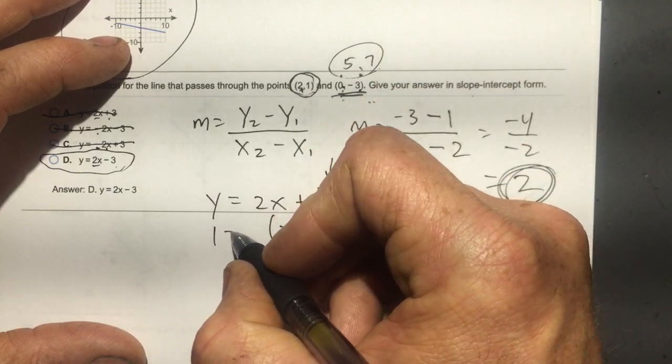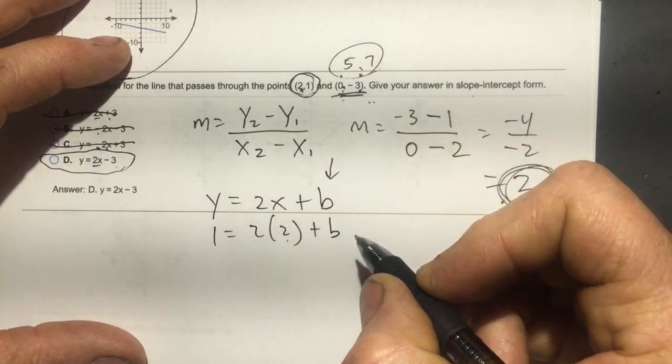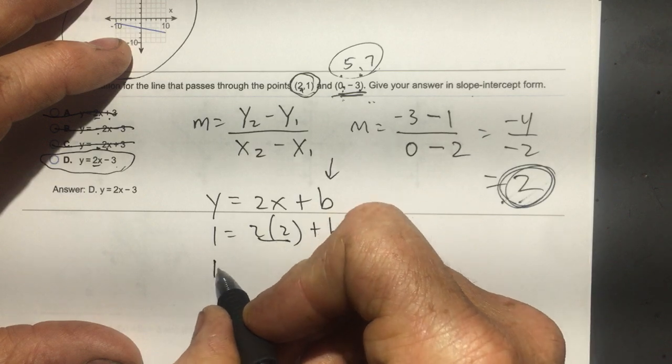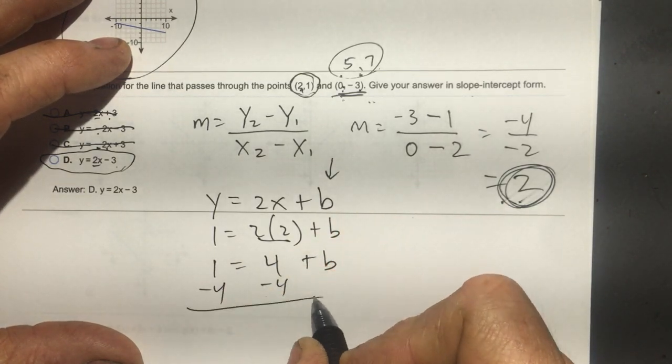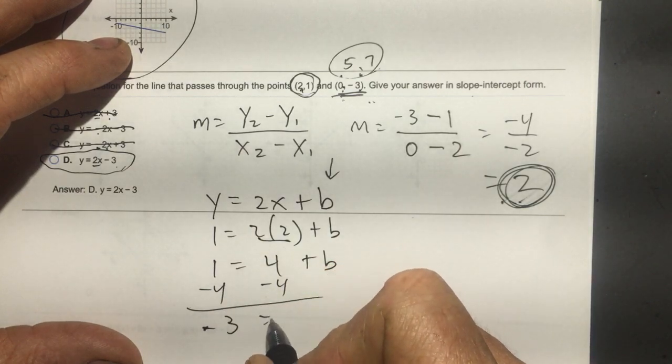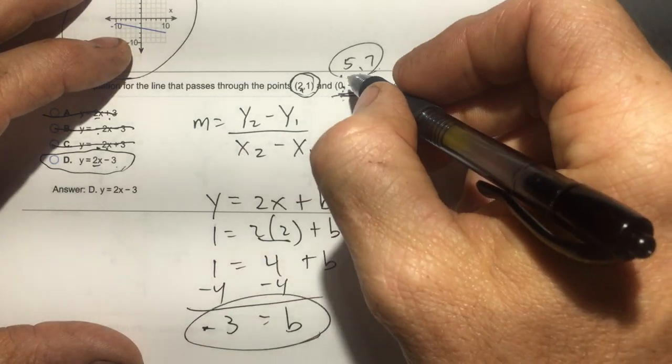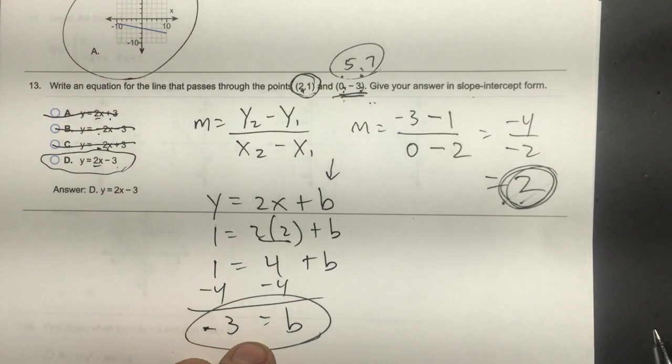I would take 1 and put it for y. So I'd have this. Then 2 times 2 would be 4. And then I'd have to minus 4. And look, I get negative 3. So that's how I'd find it if I didn't have it given to me.